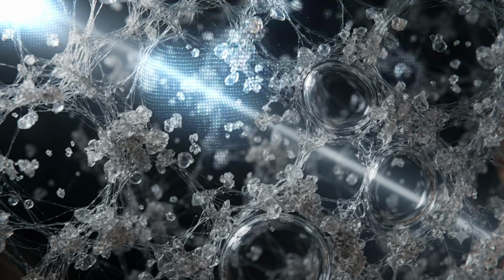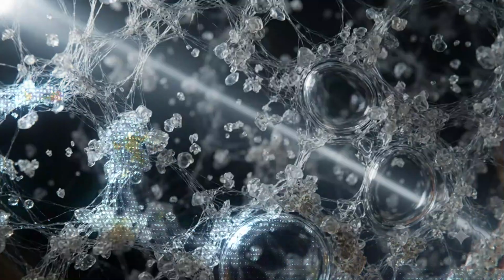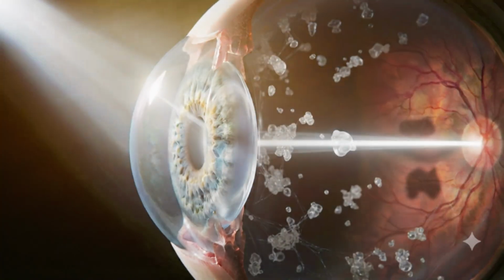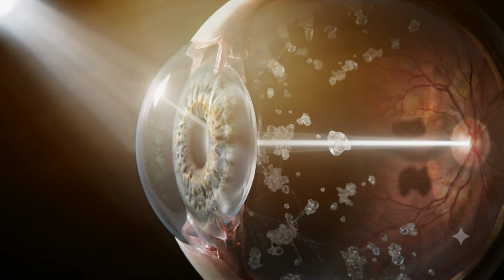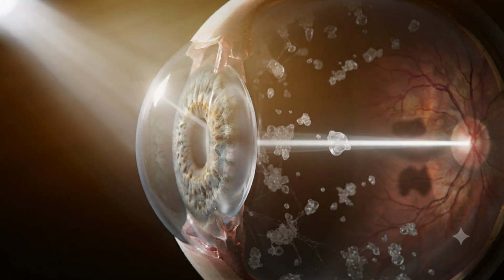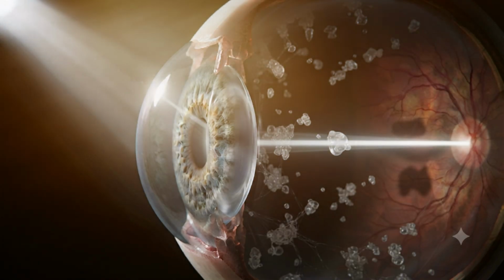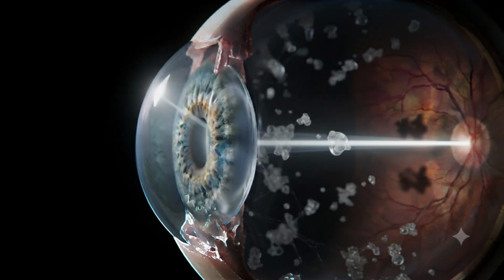And when clumps of collagen or debris form within that gel, they become partially opaque. Light entering the eye reaches them before it reaches the retina. The clumps cast shadows. Those shadows fall onto the retina, the light-sensitive layer at the back of the eye responsible for vision. You never actually see the collagen itself. You only ever see the shadow it casts.